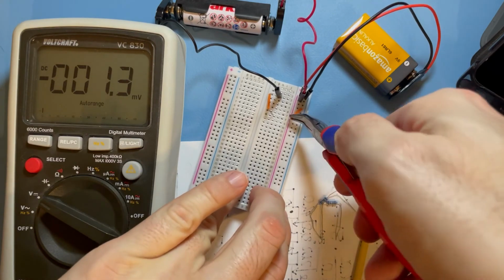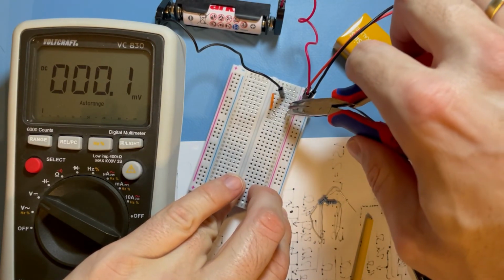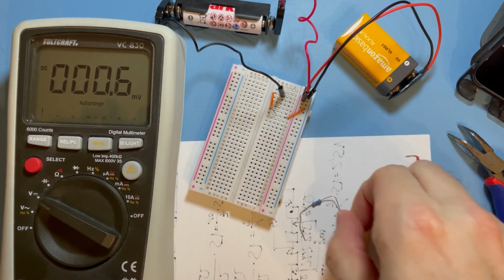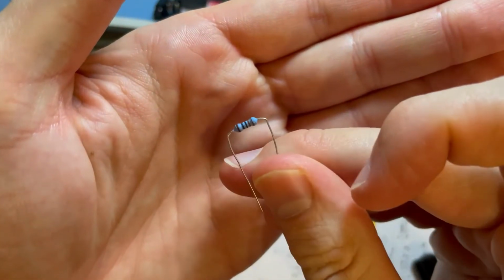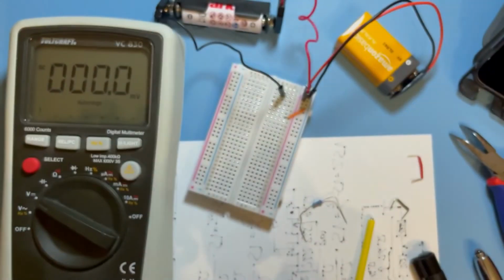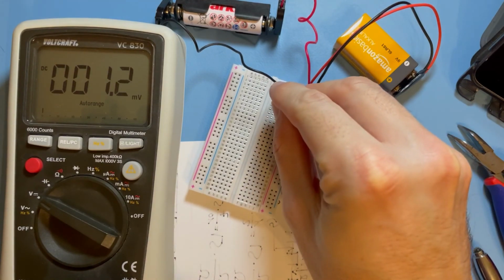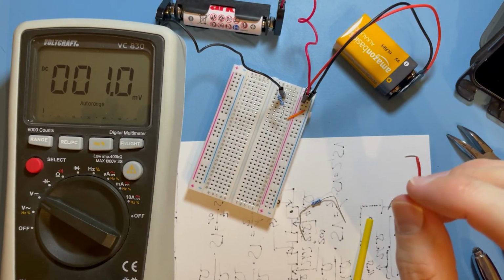And now let's do one last thing. Let us connect a resistor, this 1 kilo ohm resistor, still over the 7.5 volts.